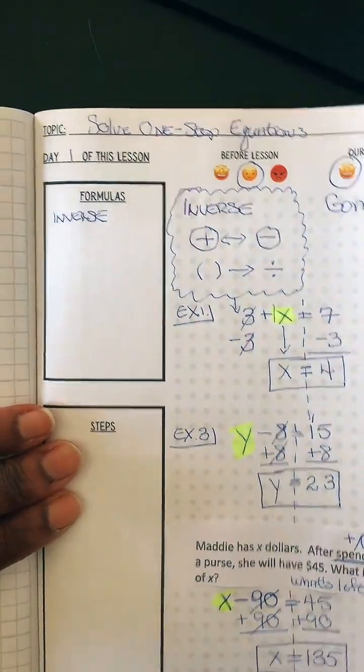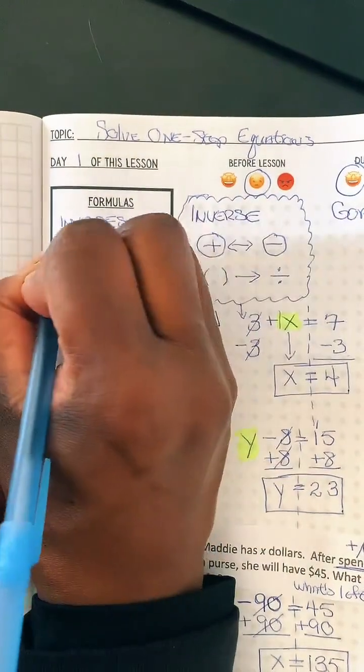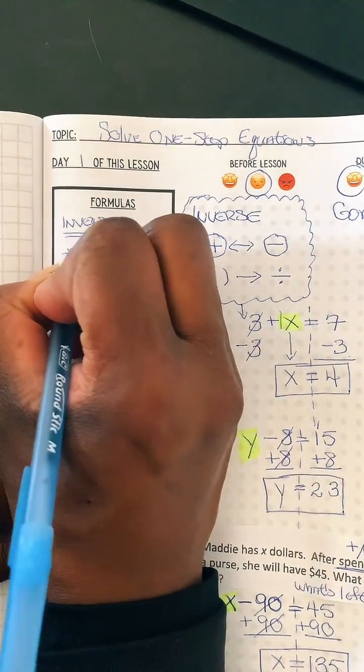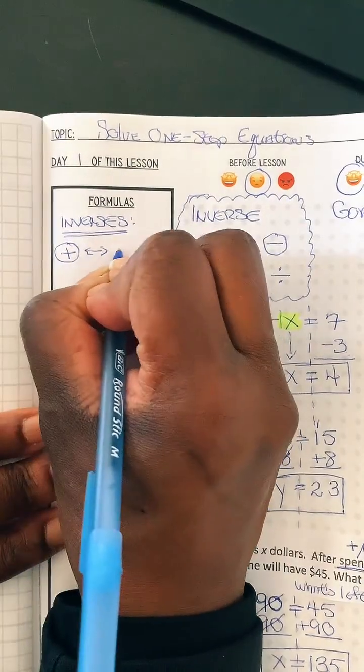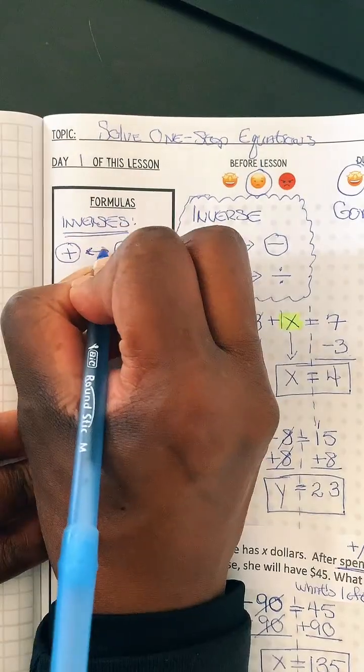Let's see if I can slide that over. And then as long as we know the inverses, I just like to rewrite it so it sticks in my brain. So if it's originally positive, that means I'm looking at negative, and vice versa.